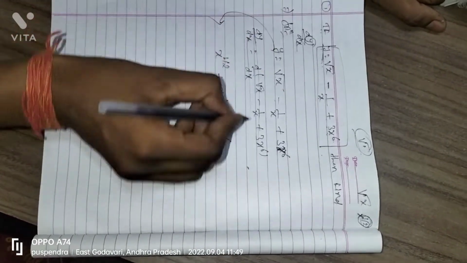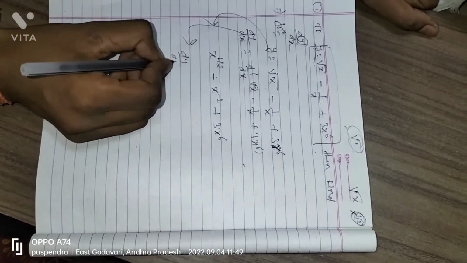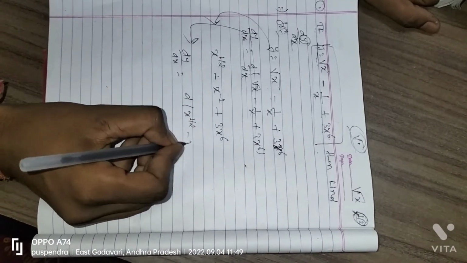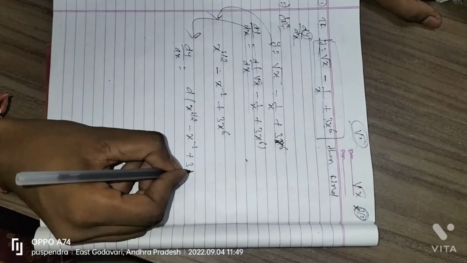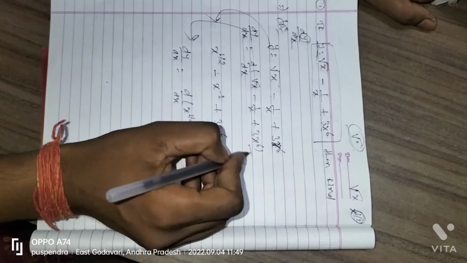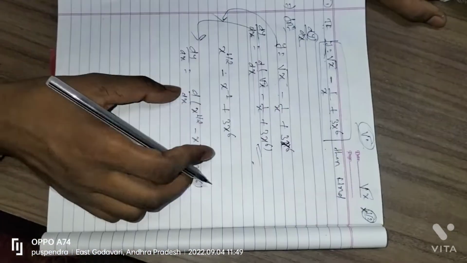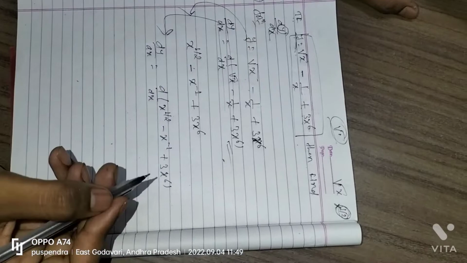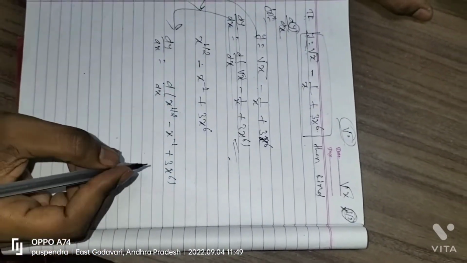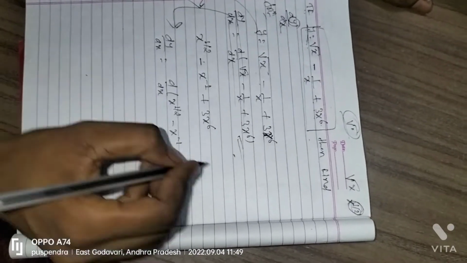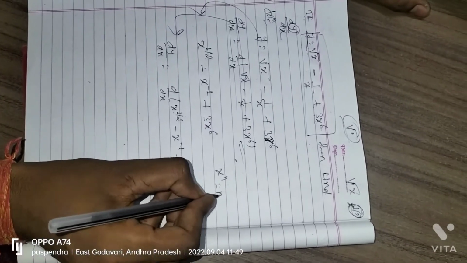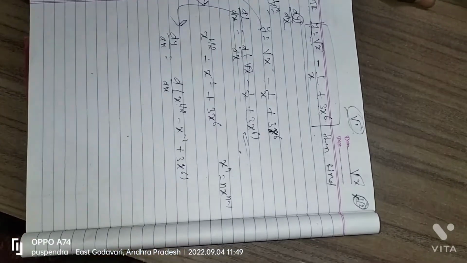Now you can write dy by dx equals d by dx of x to the power 1 by 2 minus x inverse plus 3x to the power 6. We can do this directly also, but this is our first exercise, so I am going step by step. After that, we will go a little faster with the direct process. Now you have learned the formula for x to the power n: n x to the power n minus 1. So we will use this only.